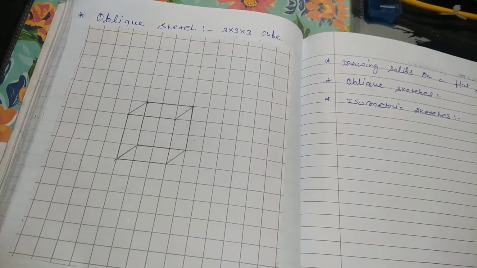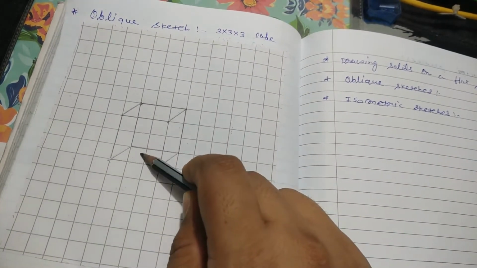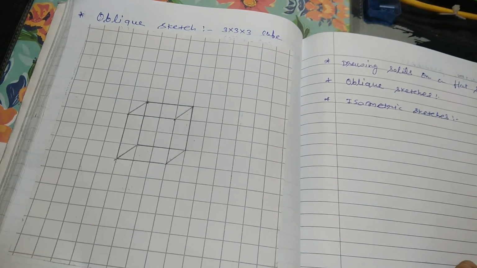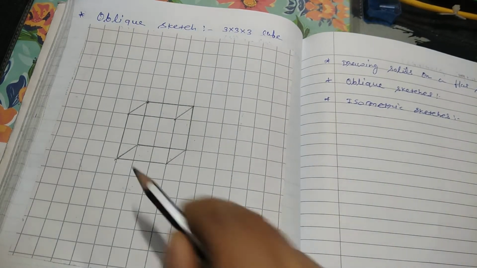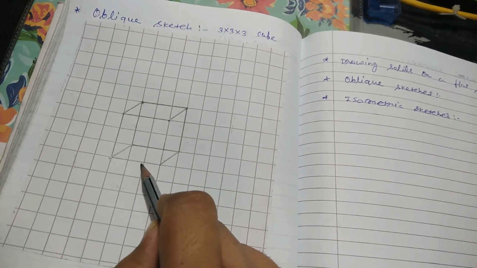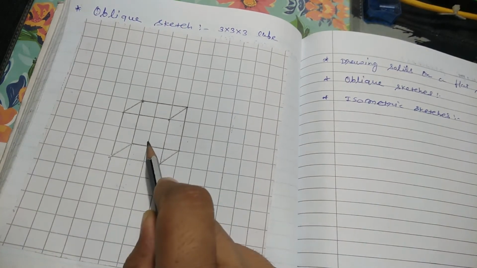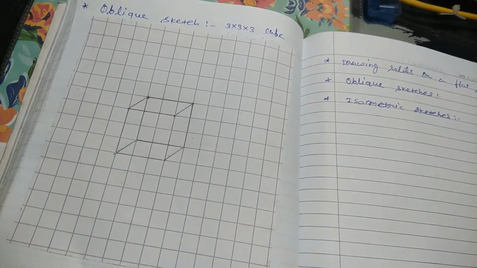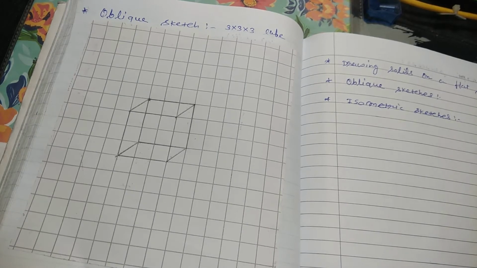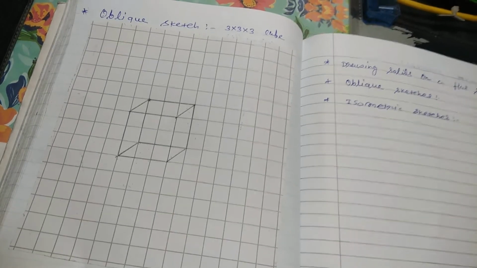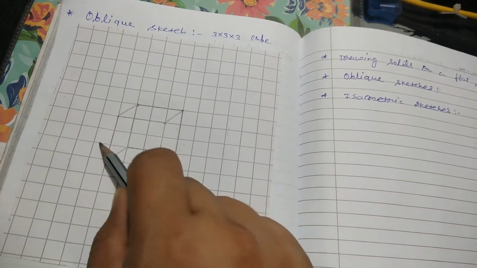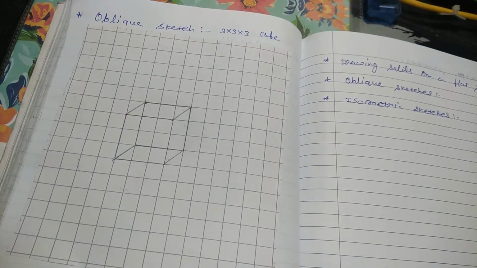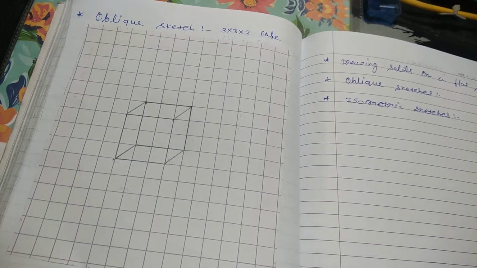Now in this sketch you have to note that the front face and its opposite face are the same. The size of the faces is the same, that is 3 by 3, 3 units, and the opposite face is also 3 units in side length. Now the edges of the cube which we have drawn look exactly the same, but they are not of that size.